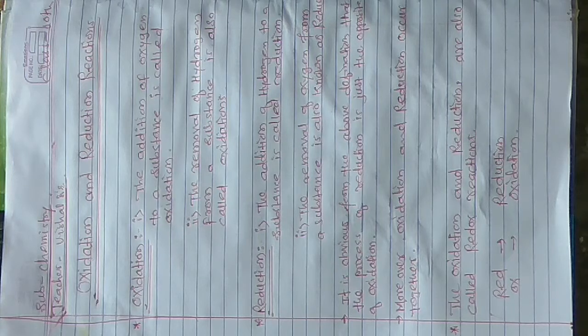Now we will try to know one more concept about the oxidizing agent and the reducing agent. This is very important, my dear students. Please pay your attention. What is an oxidizing agent?